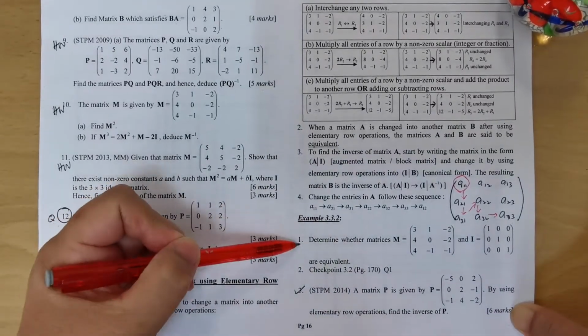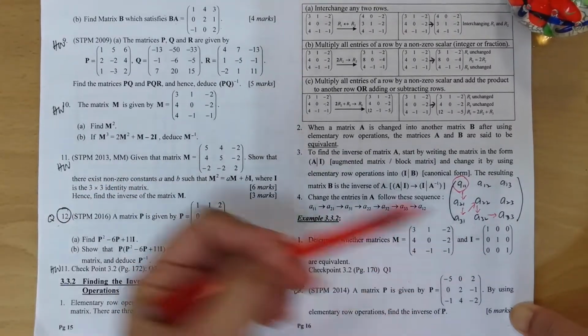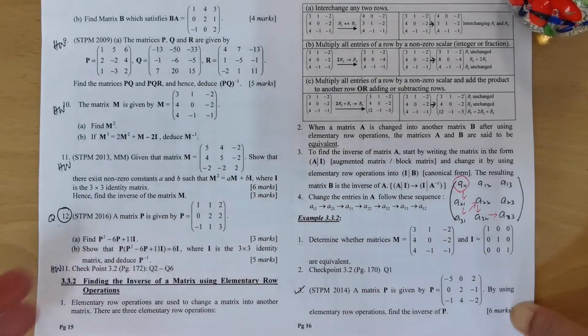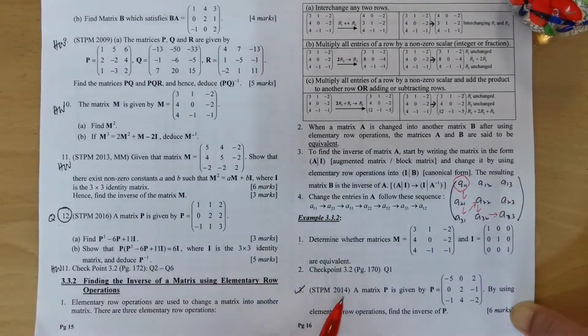First one, determine whether M and I are equivalent. So they just want you to change this one to I. So we skip this one. Then you do checkpoint 3.2 as your homework.